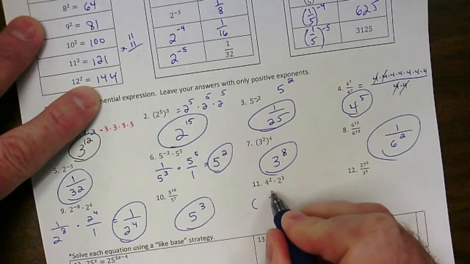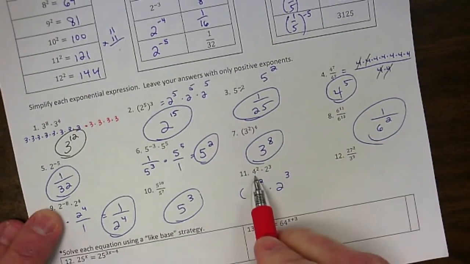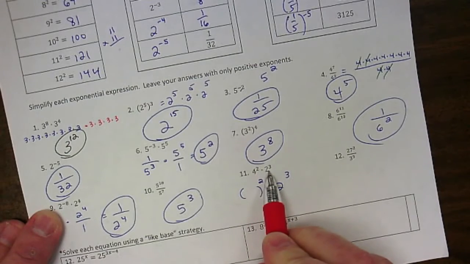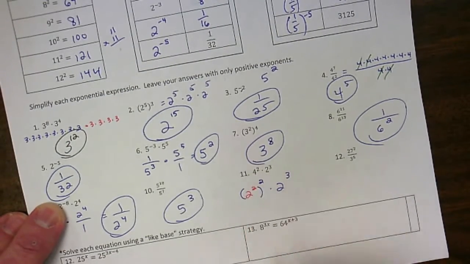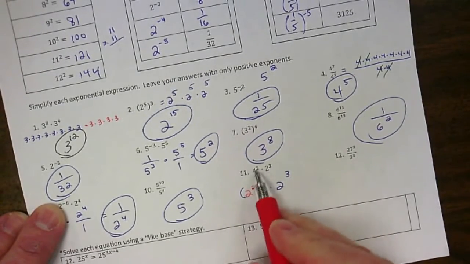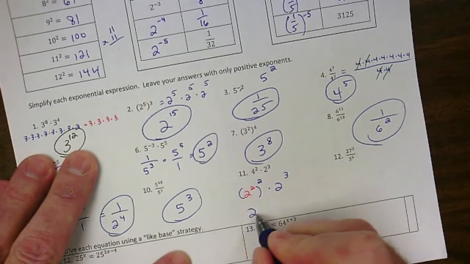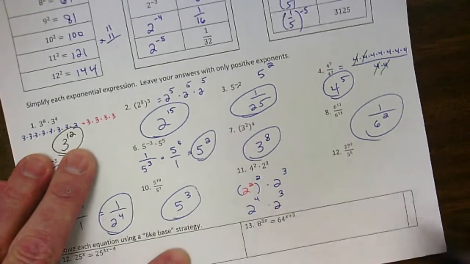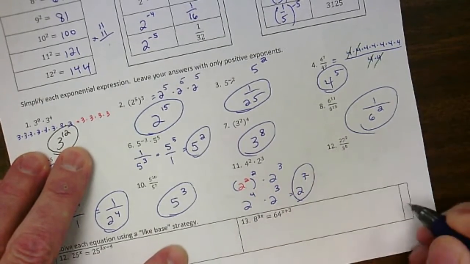This is a like base technique. Usually it's easier to make the larger base look like the smaller base. So instead of 4, we're writing 2 squared. Look in red. That still says 4 squared, just like that says 4 squared. And so this ends up being 2 to the 4th times 2 cubed, which is 2 to the 7th.